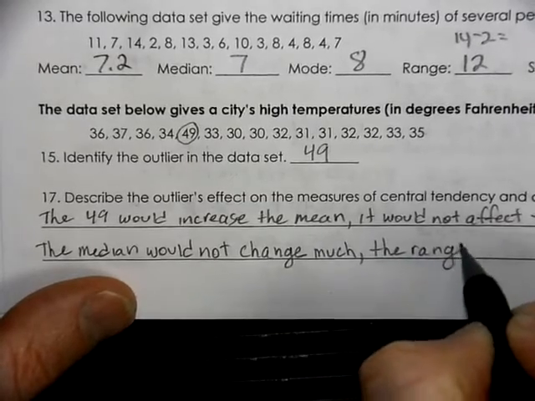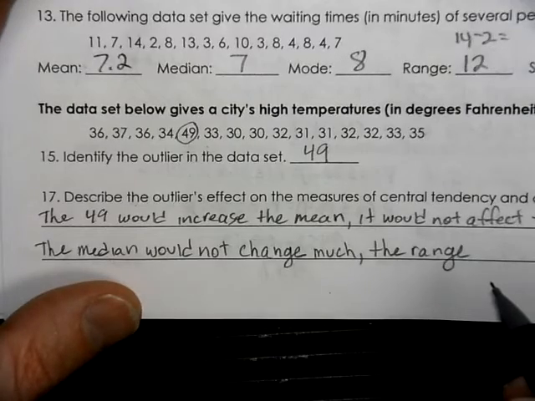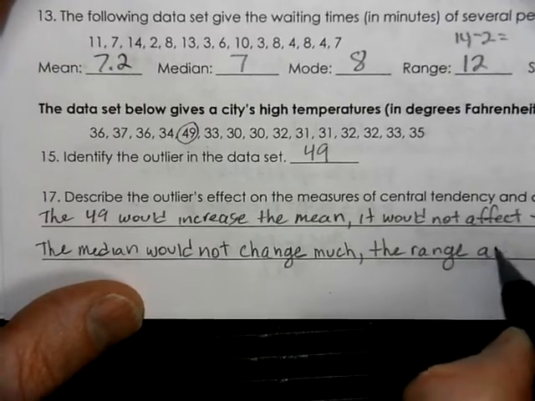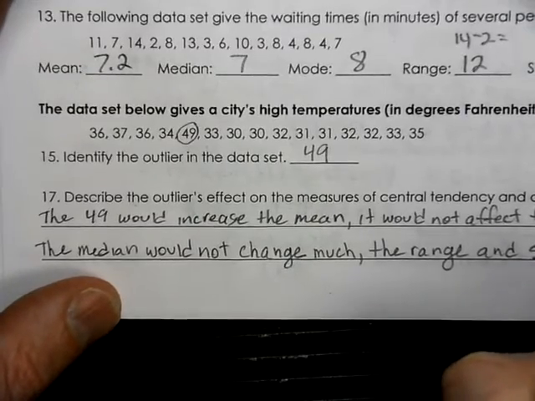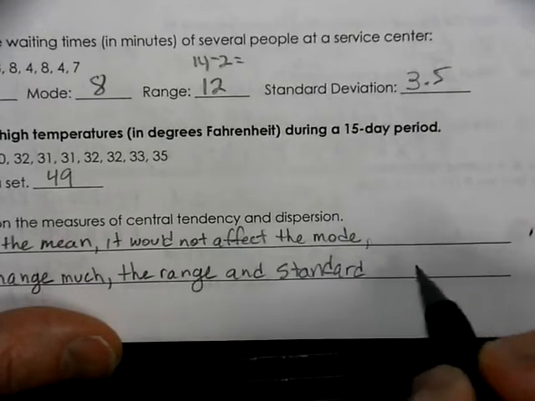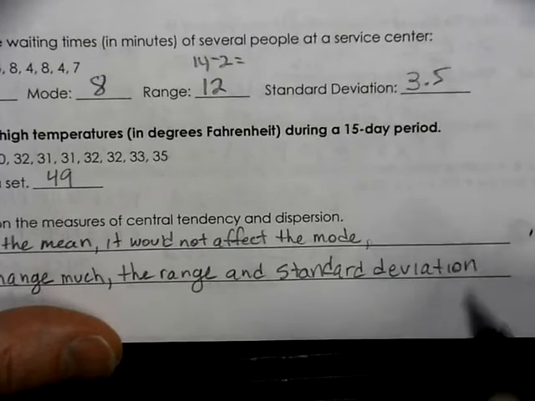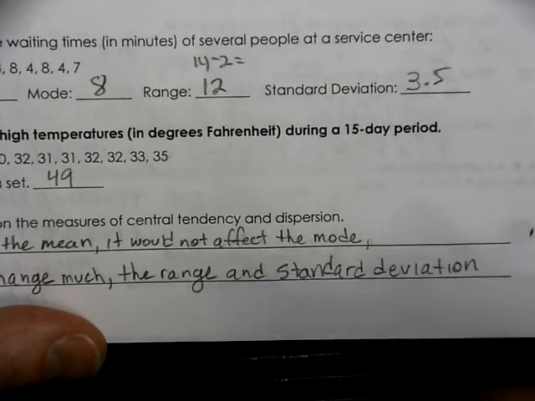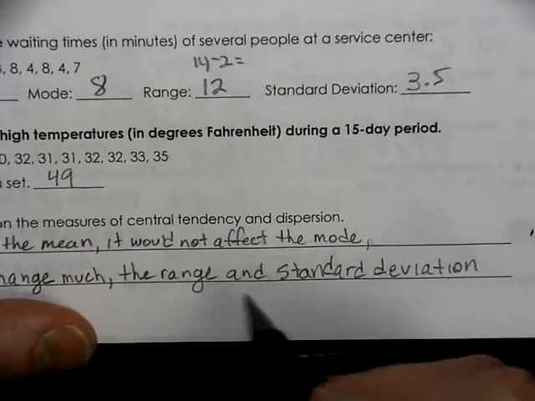The range is a value of the dispersion. So the range and standard deviation would have some change in it.